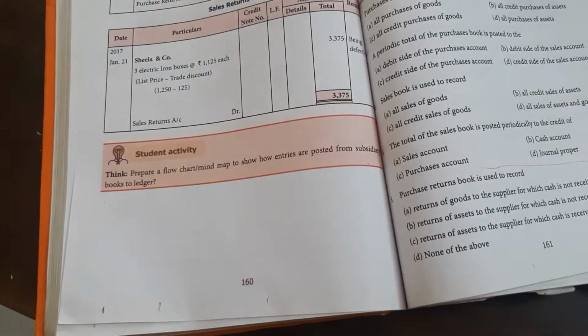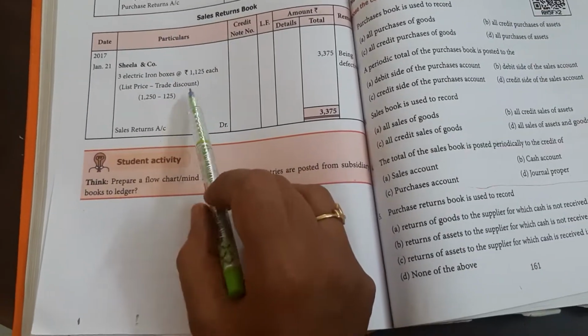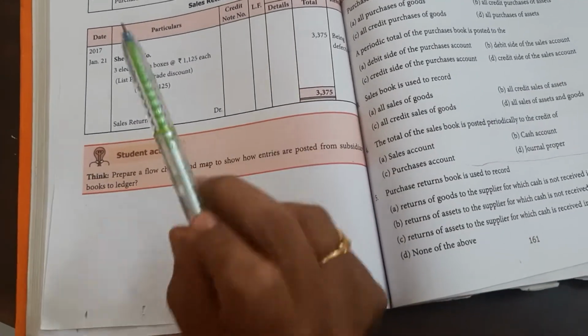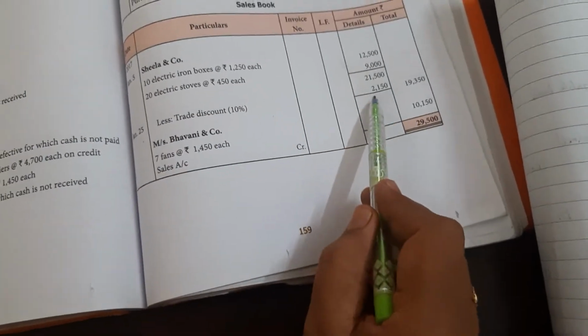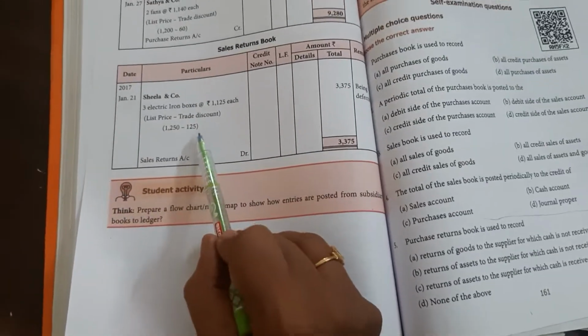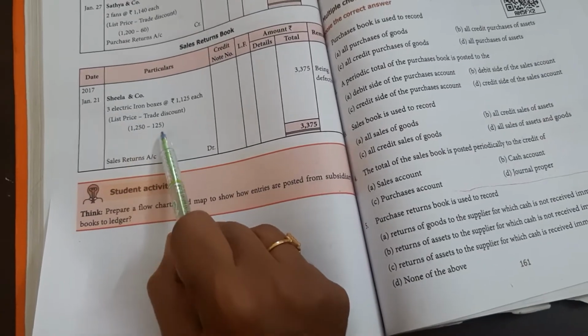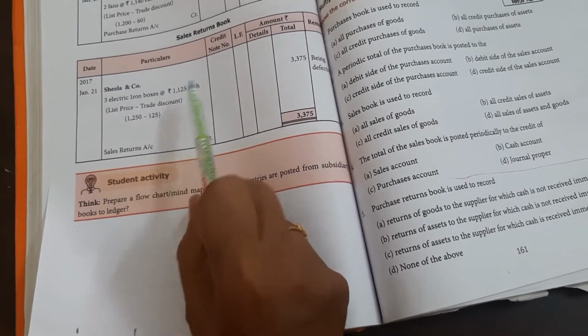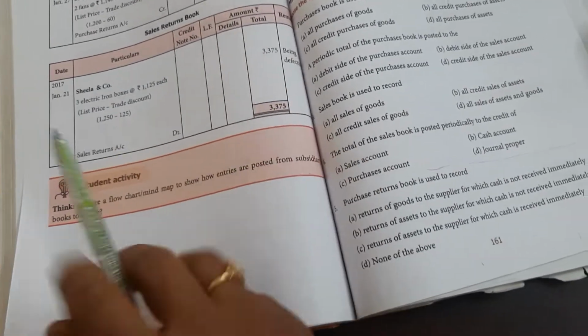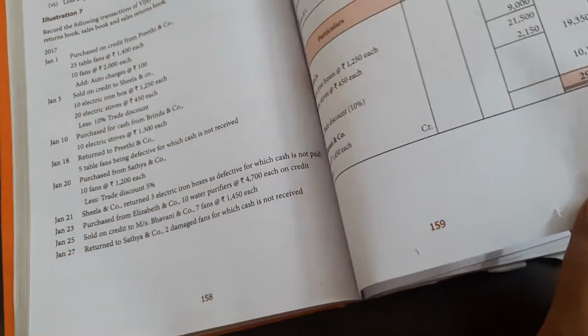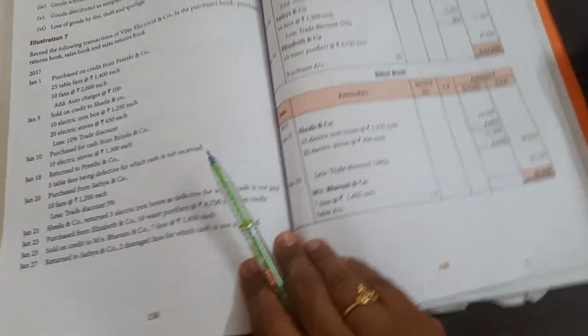That part they won't tell you in the instruction line, but you should remember. So for Sheila and Co, we have given 10% trade discount, so at the time of return also you have to write with the 10% discount. 1,250 minus 125 is 1,125; you have to write that amount. So that part alone you should be cautious about.